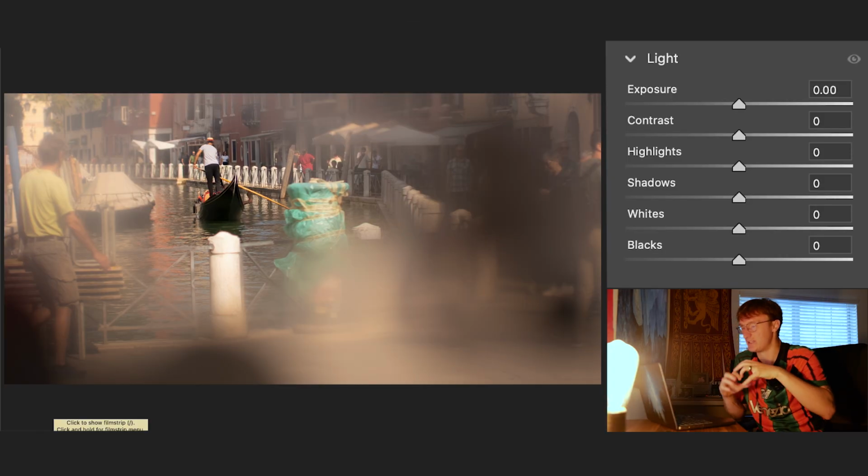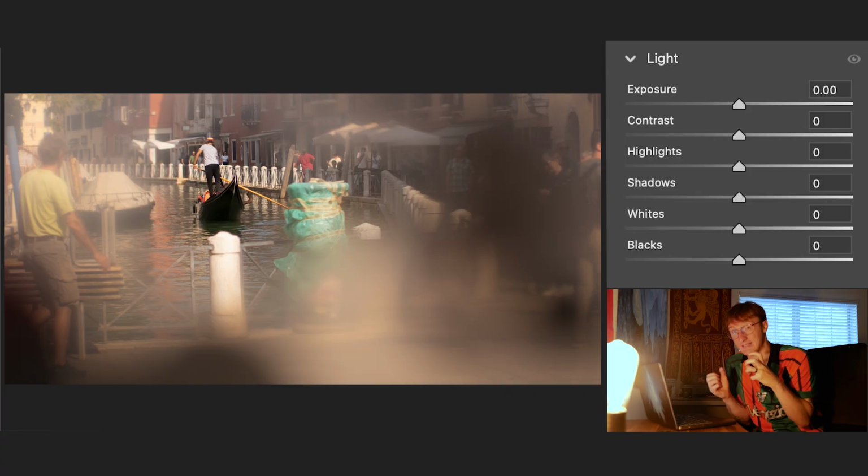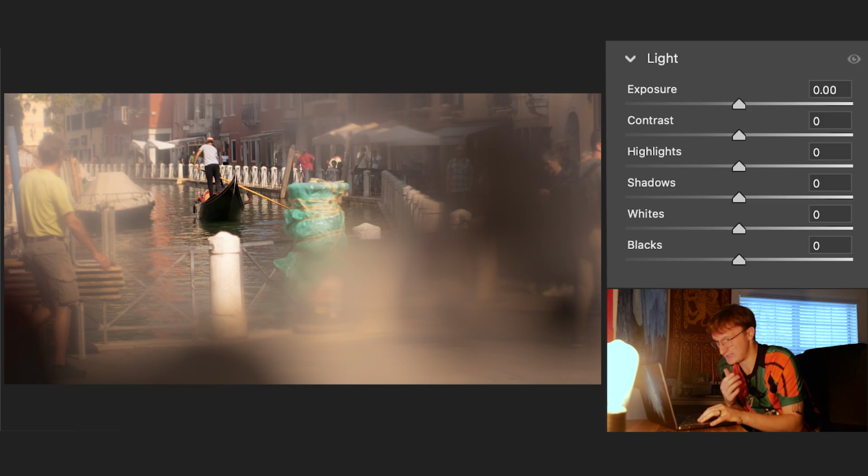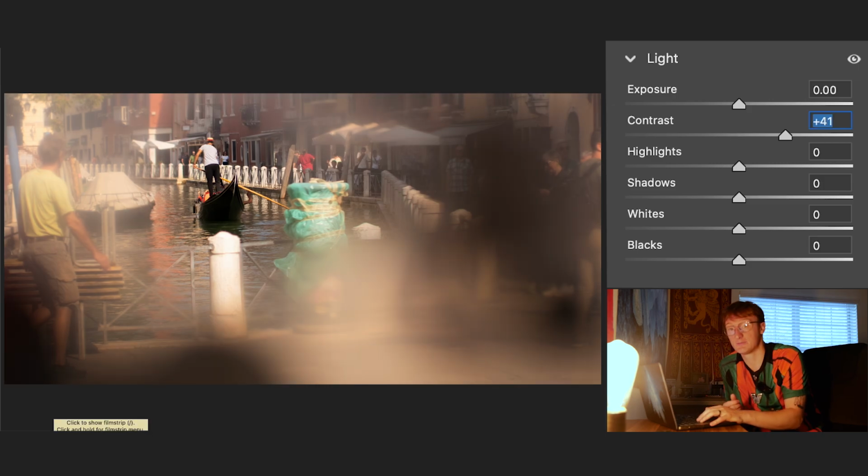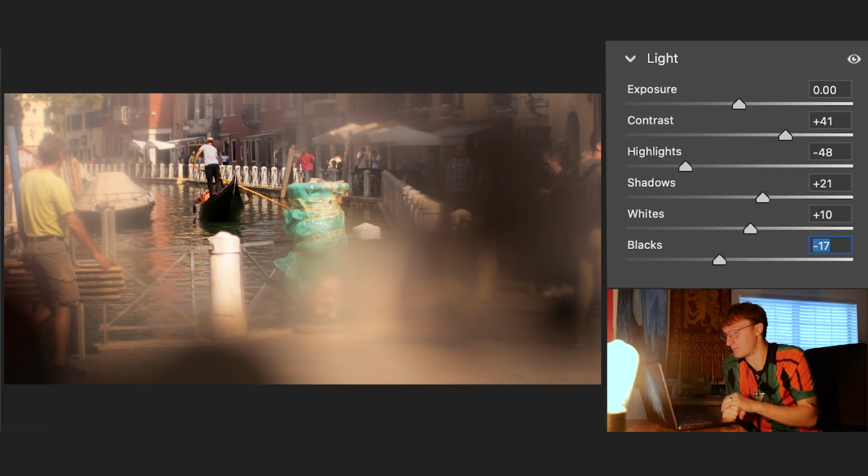Next, we have a shot, a very obstructed view of a gondolier going down a canal, shooting through a hole in a telephone box. So how can I accentuate some of these details a little bit more? I'm obviously going to up that contrast and drop those highlights just by 48. And then up the shadows just so we see a little bit more detail on the gondola and on the gondolier himself. Up the whites and drop the blacks.